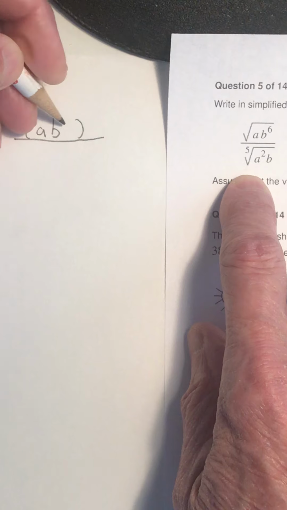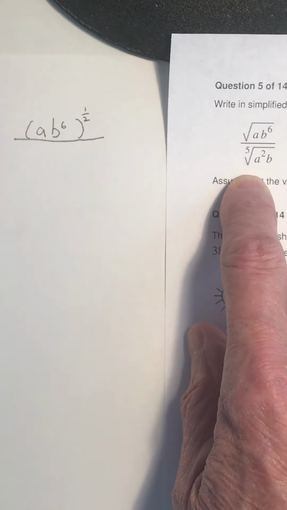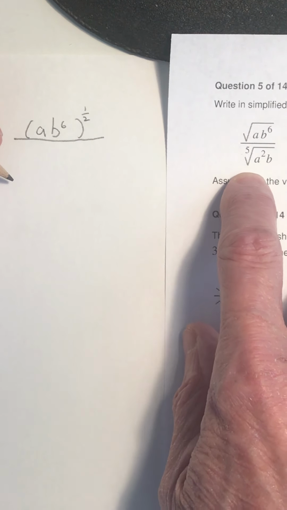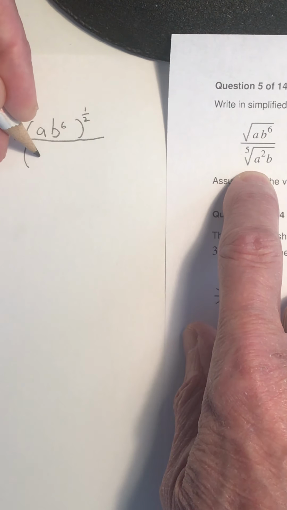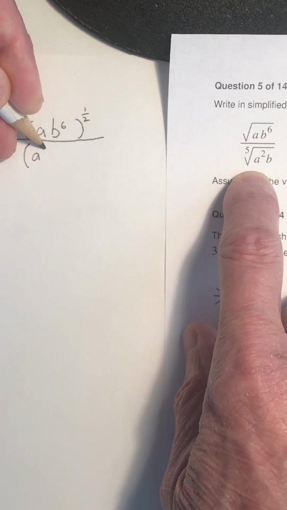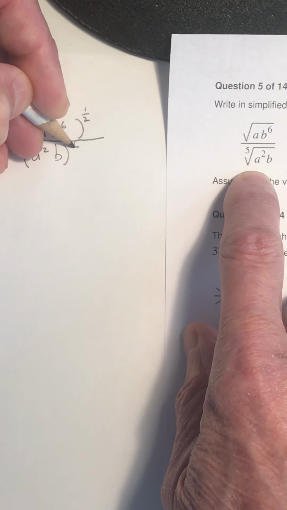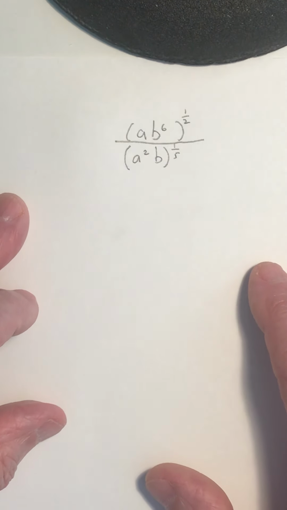I'm going to rewrite this AB to the sixth to the 1/2 power. Square root is equivalent to raising something to the 1/2 power. Fifth root is the same as raising to the 1/5 power. So I'm going to rewrite this a squared b in parentheses to the 1/5. Okay, I can move this out of the way and concentrate here.